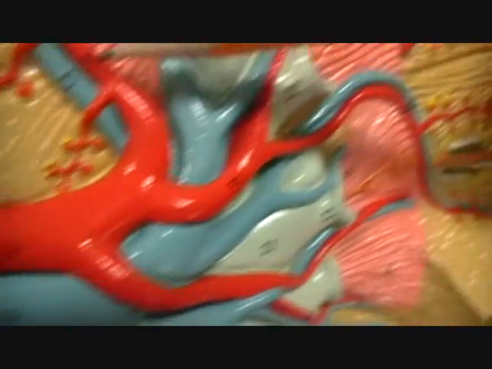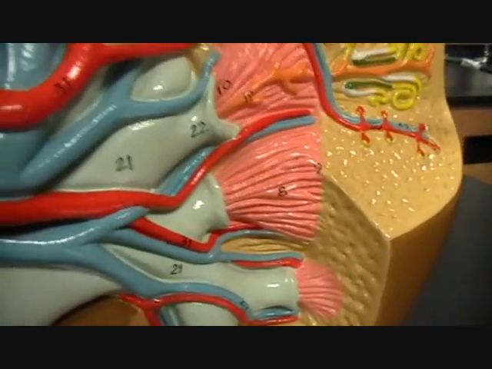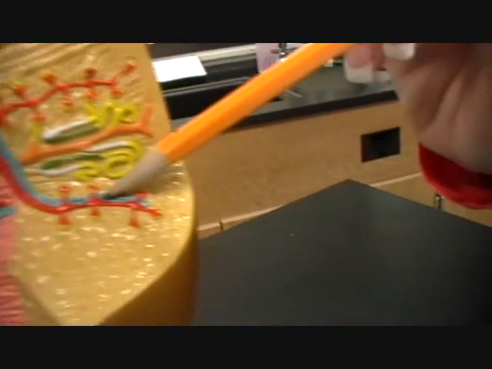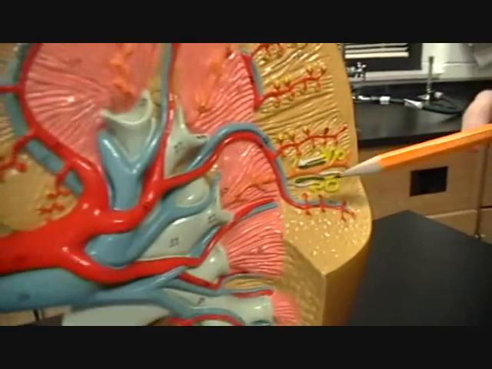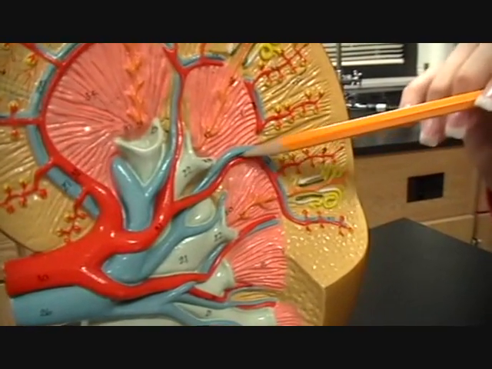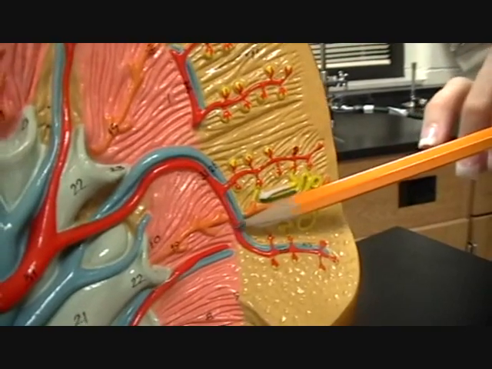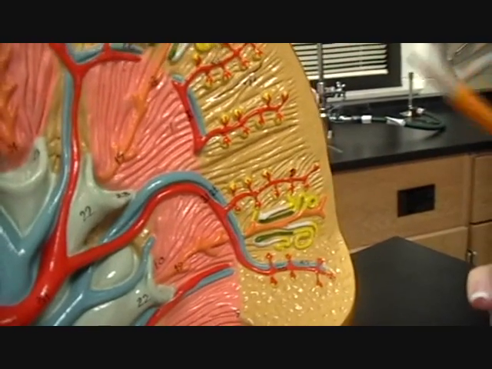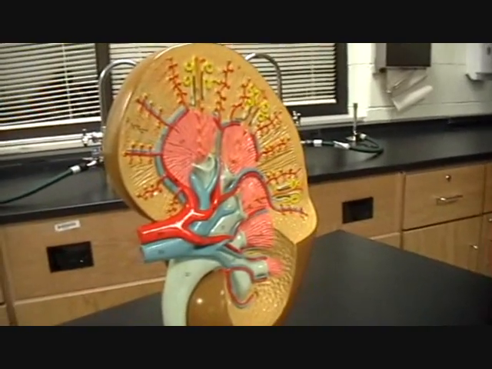Number 31, which is here, here, and here, and 33 are the interlobular arteries. And number 32 is the arcuate arteries. And numbers 14 through 18 will be on the nephron model and not the kidney models.